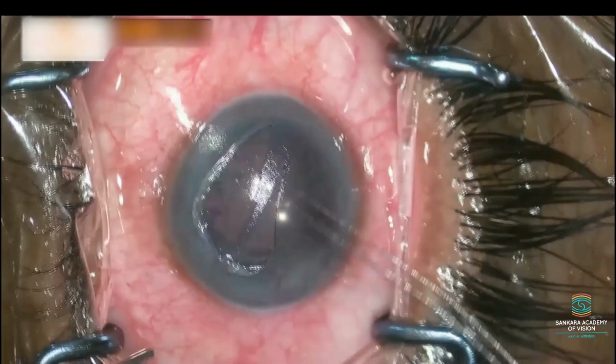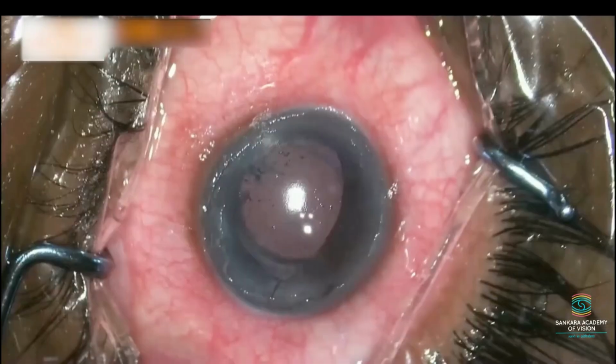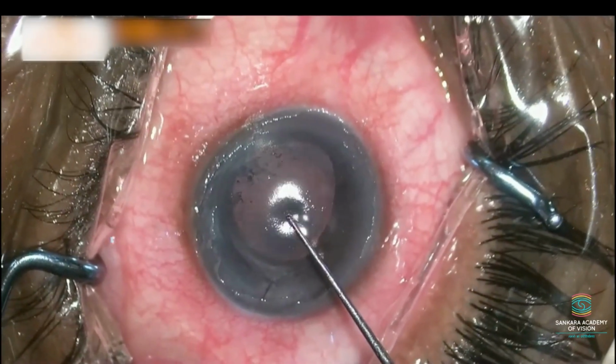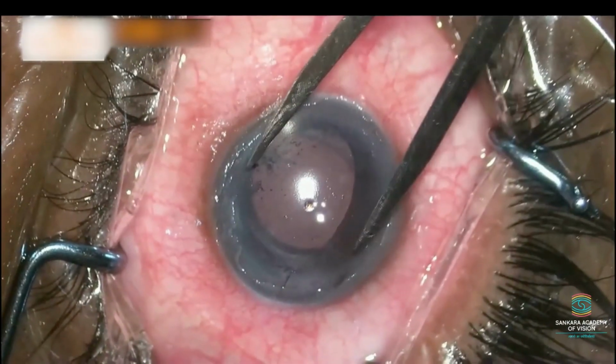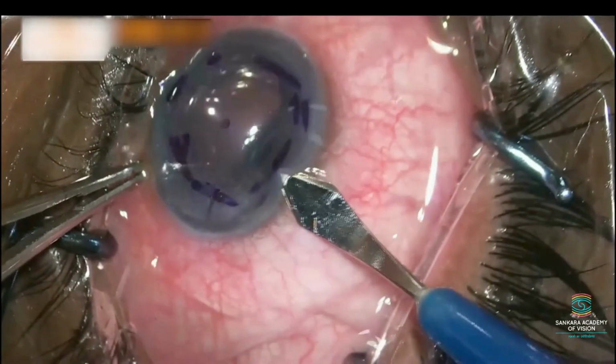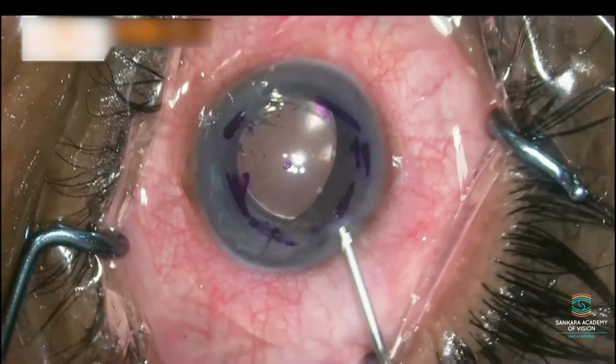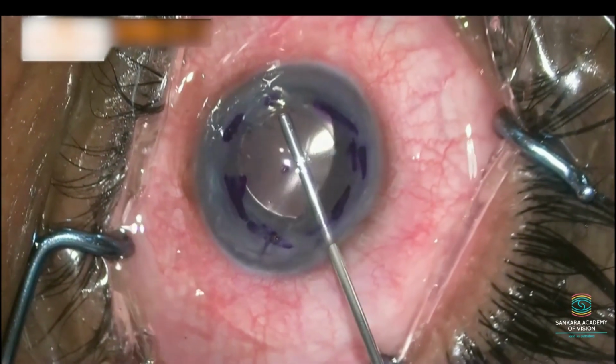Epithelial stripping is performed using a scraper to improve the view of antechamber. Centration is marked and 7 mm marking is done using a caliper. Using a 2.8 mm keratome, a corneal incision is made. Viscoelastic is injected to inflate the antechamber.